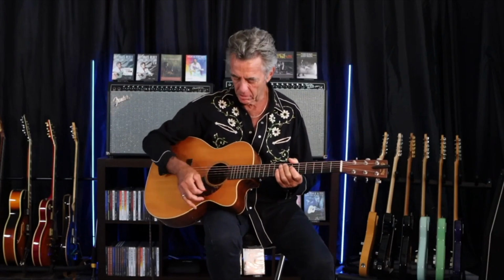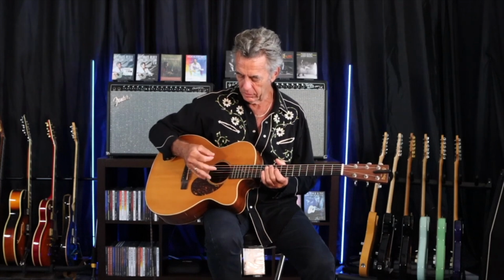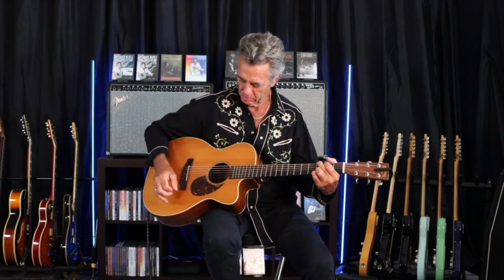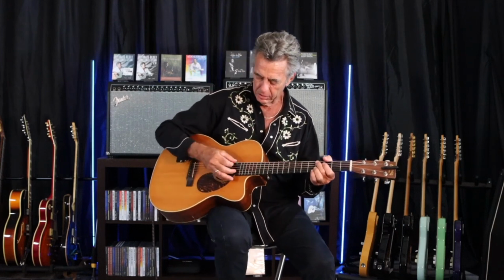So back to the strumming, if you're playing a song and you want it to be big and you want it to be bright, obviously you're going to go after it, right? Now, if you want to come down and be more delicate with it, you're going to play maybe a little bit more over the sound hole, or even towards the neck.